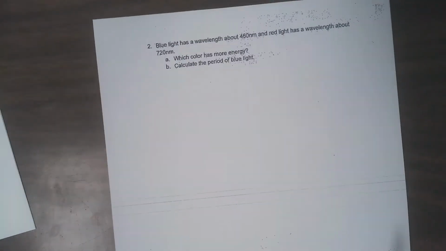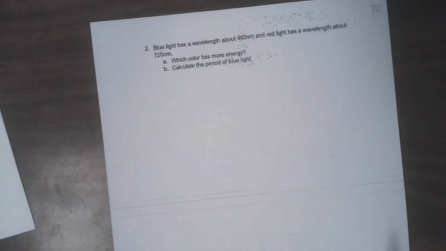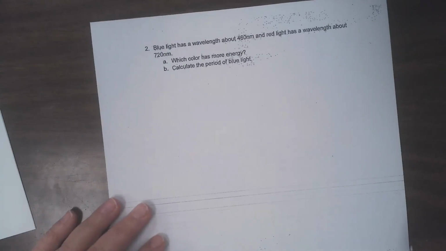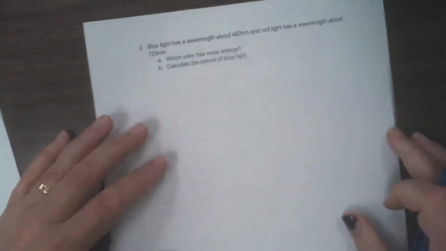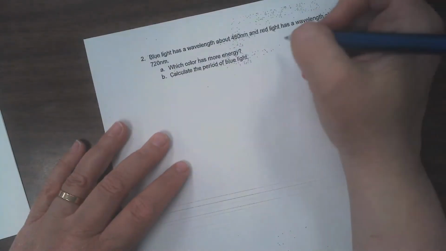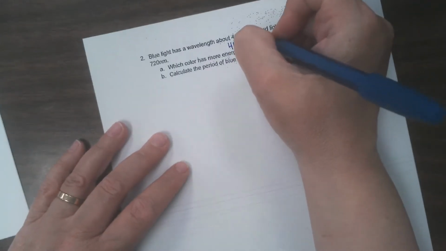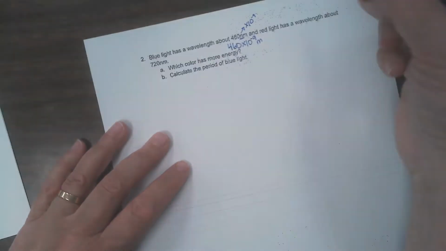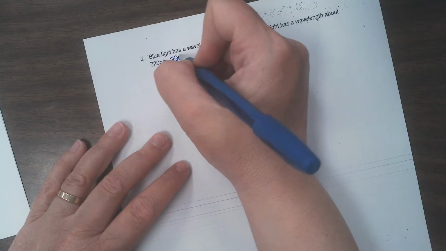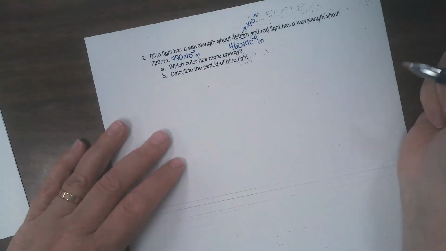Blue light has a wavelength of 460 nanometers, and red light has a wavelength of about 720 nanometers. Which color has more energy? Well, this is 460 times 10 to the negative 9 meters, since nano is times 10 to the negative 9, and this is 720 times 10 to the negative 9 meters. Which one takes more energy?